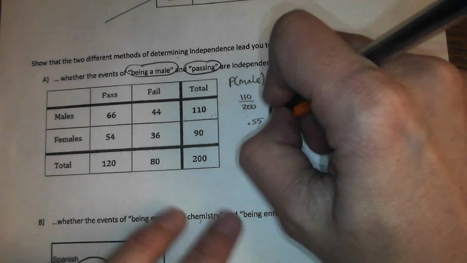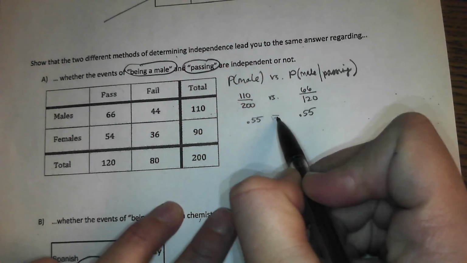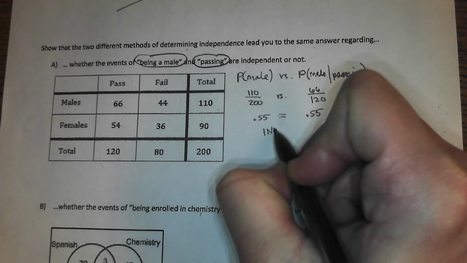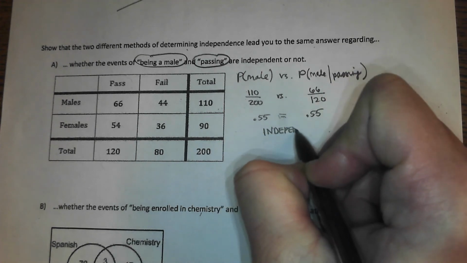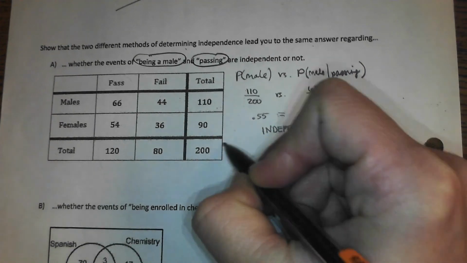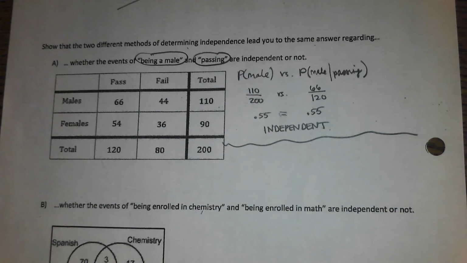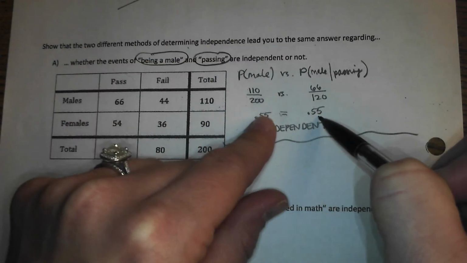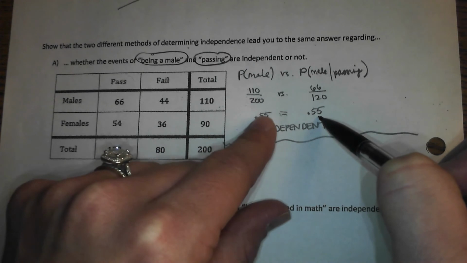So they are equal. Did my probability of being a male change? No. So whether or not I pass is independent. Okay, that's the given test. By the way, Vince could have done probability of passing and compared it with passing given male. He would have gotten a different number, but they still would have matched, which is the important part. Capiche?